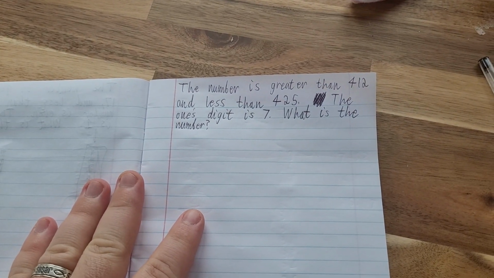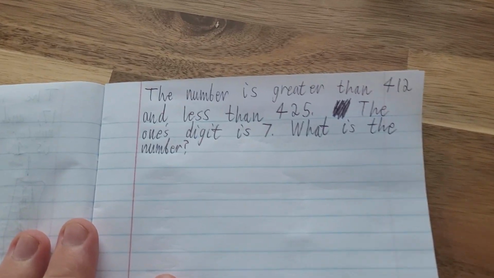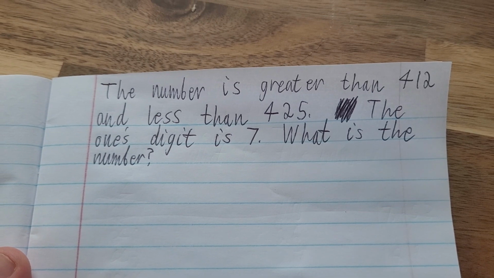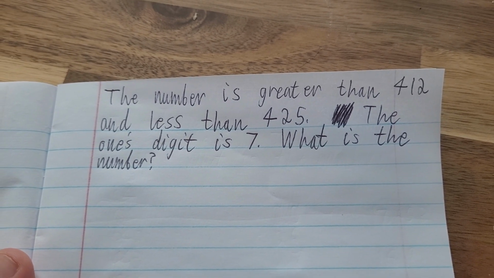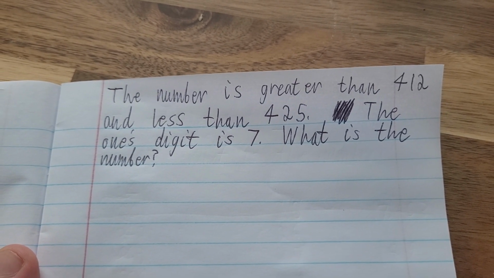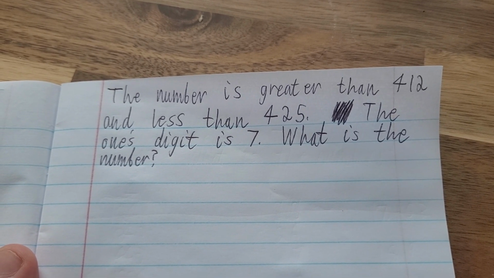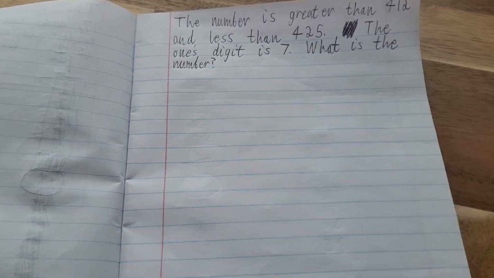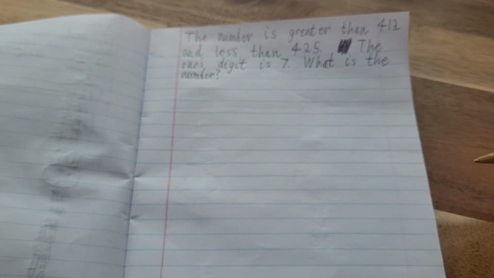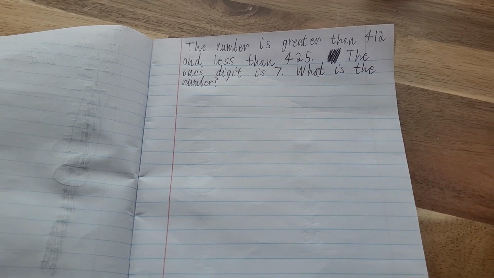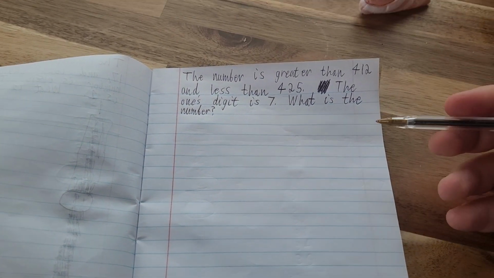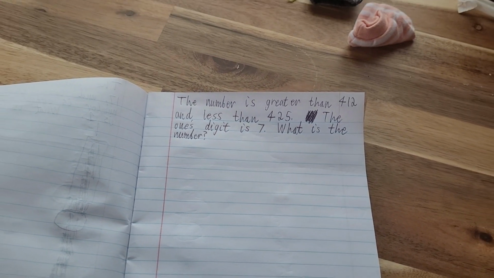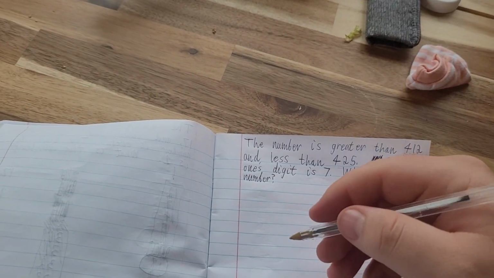This is a problem that I am asking you to solve for yourself. It says, the number is greater than 412 and less than 425. The ones digit is 7. What is the number? So, perhaps by watching the other two problems that I've demonstrated, you might already know the answer by reading this problem. But if you do not already know the answer, this is my recommendation.